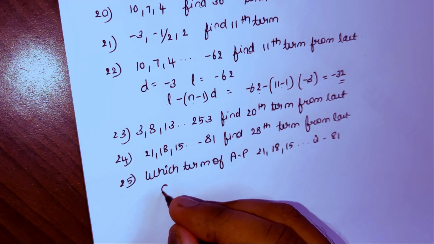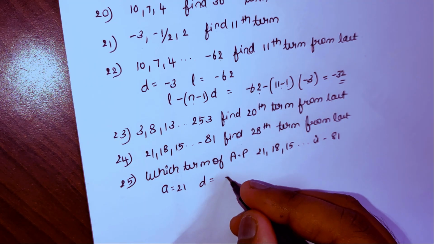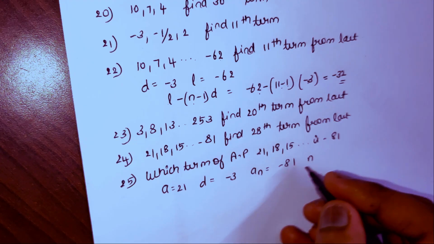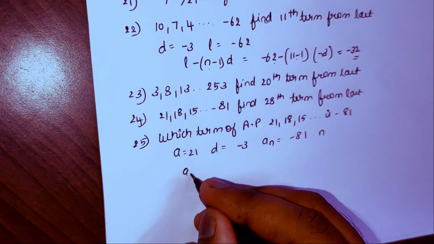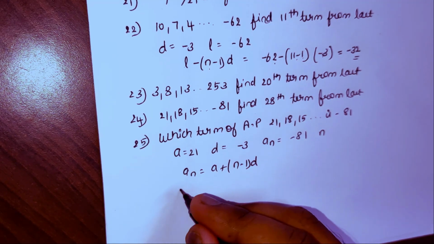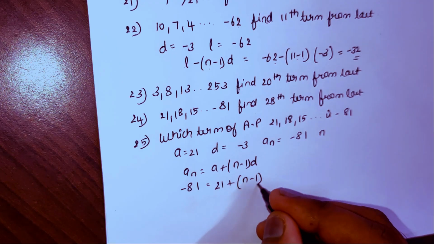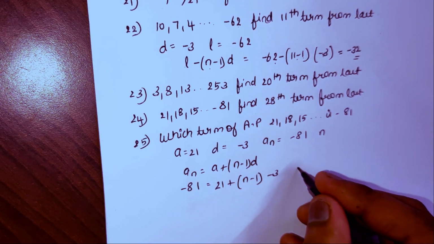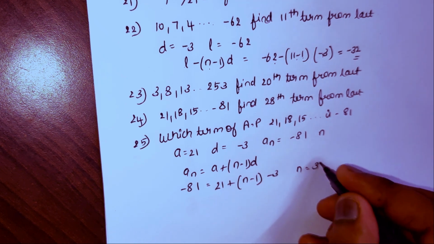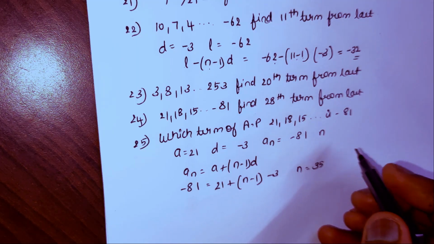We'll solve this. Here a is given, that is 21. Difference is 18 minus 21, that is minus 3. An is given, minus 81. You have to find the value of n. We know the formula an is equal to a plus n minus 1 into d. Substitute. Minus 81 is equal to 21 plus n minus 1 into minus 3. When you solve this, you will get the value of n, that is 35. So the 35th term of the AP is minus 81.